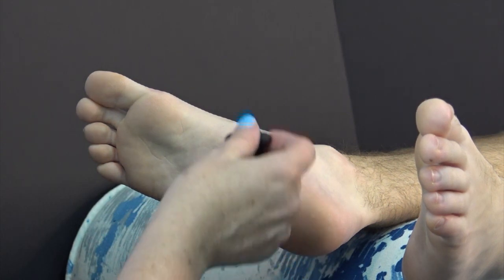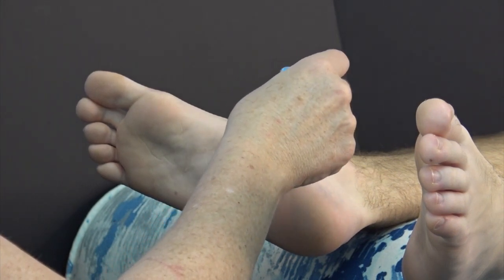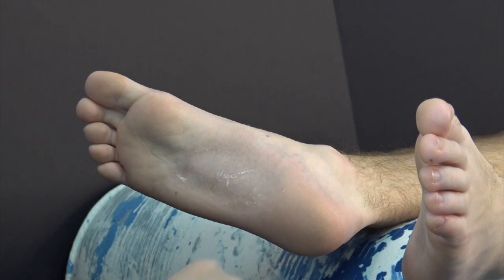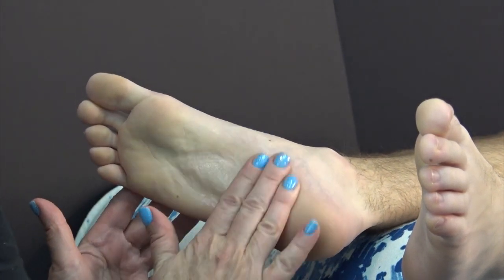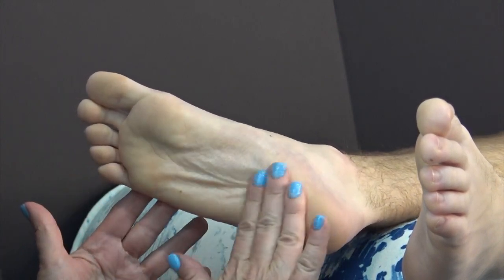Now, instead of drops on this one, I'm going to do sort of a letter Z, just to apply the oil. On certain positions, if you put the oil on in drops, it can just fall off. I'm going to lightly rub into the sole of the foot, just to apply the oils in this area.